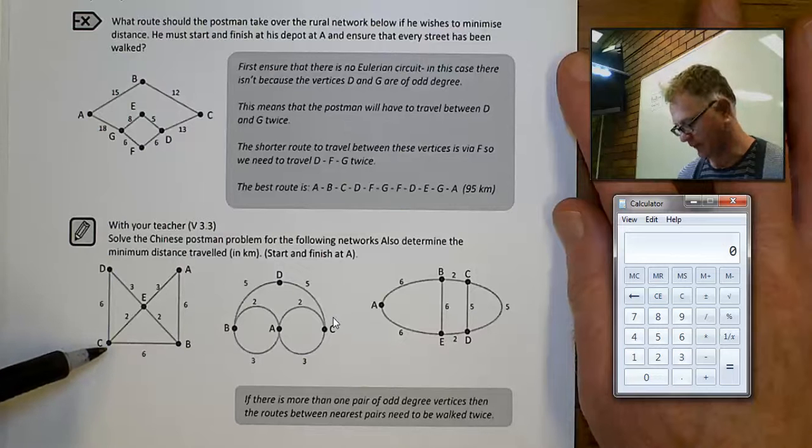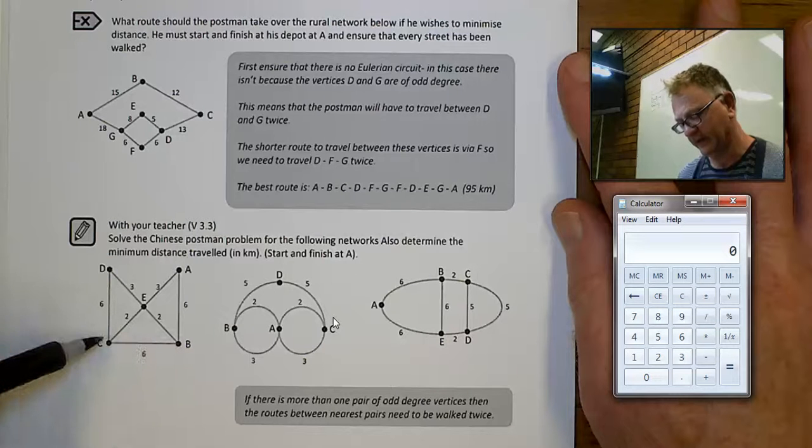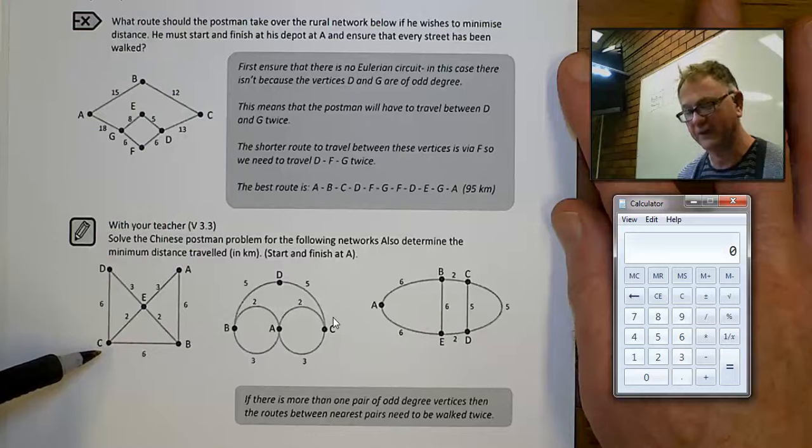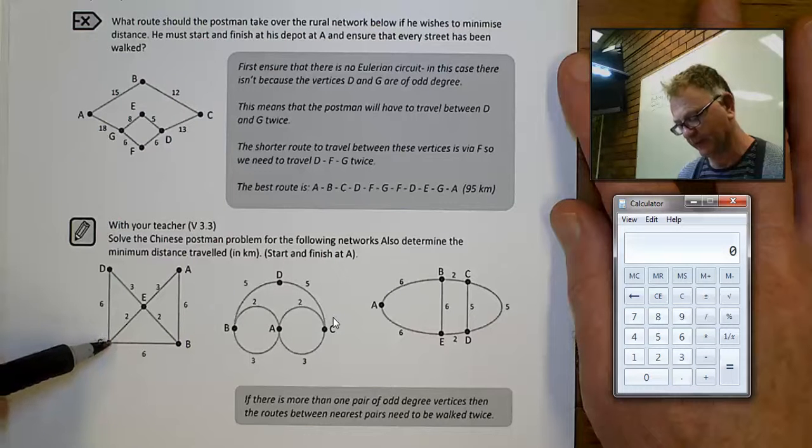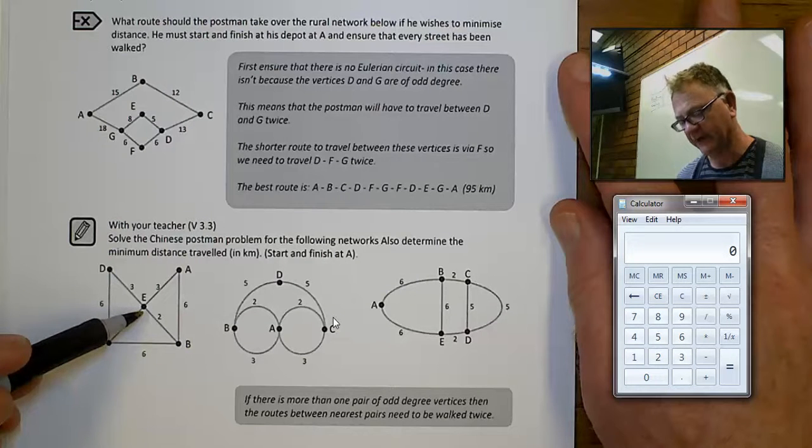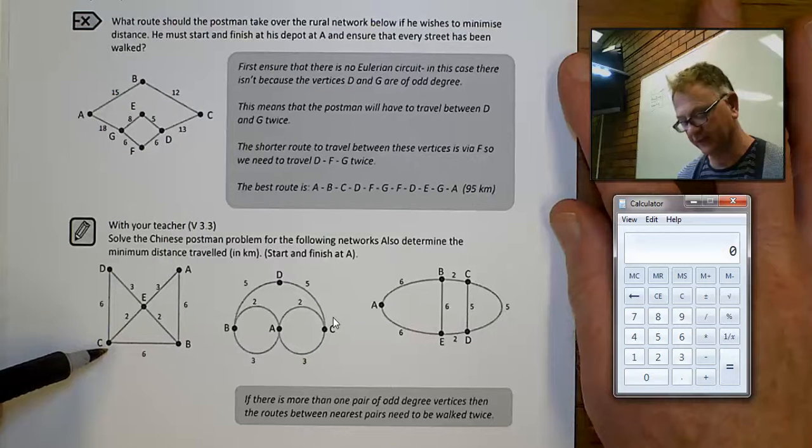It might be tempting to think, oh, from C to B we'll just double up here. But in fact, the shortest way to get from C to B here is actually via E, because that distance is just 4, whereas this one is just 2. If we're going to double up on part of the route, it may as well be the shortest bit. So we're going to imagine we've got double edges here. If that was the case, then all our vertices would be of even degree, and an Eulerian circuit would be possible, and that would be the shortest possible route that we could travel through all of those edges.